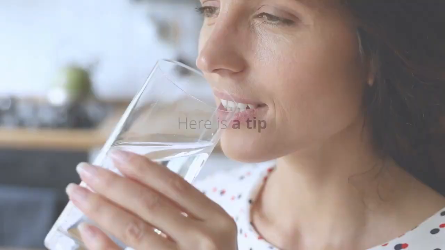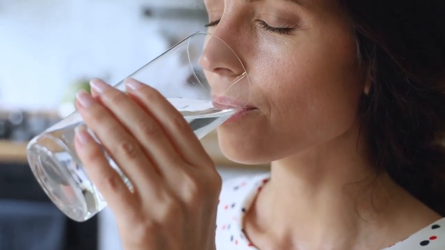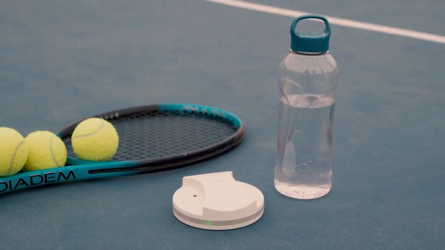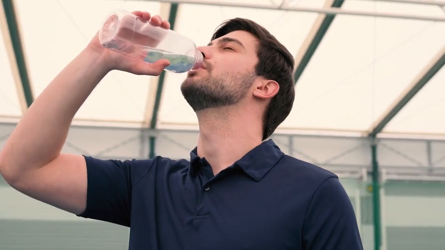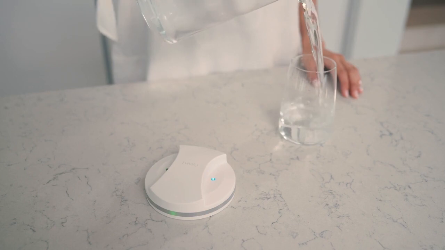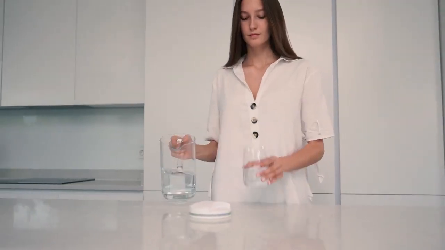Here's a tip. Drink a glass of water before and after use, and generally make sure you stay well hydrated throughout the day. And here's another tip. When doing so, use MagHealy Water's water activation programs whenever possible to best support the McMakin harmonization programs.